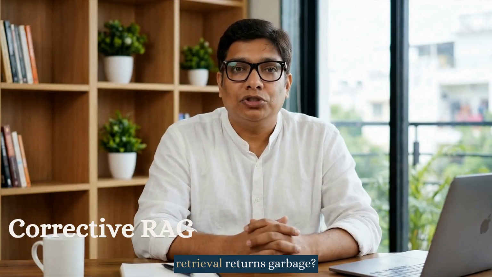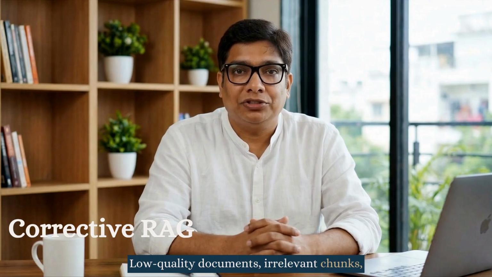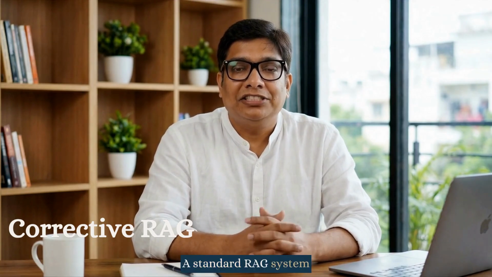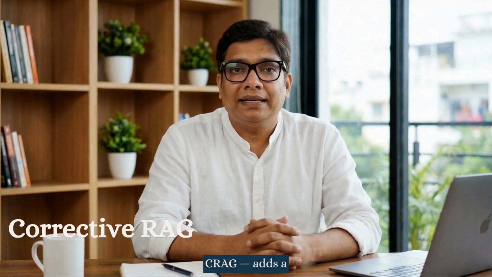What happens when your retrieval returns garbage? Low quality documents, irrelevant chunks, things that have nothing to do with the question? A standard RAG system would just use them anyway, and you'd get a bad answer. Corrective RAG, or CRAG, adds a quality gate right after retrieval.